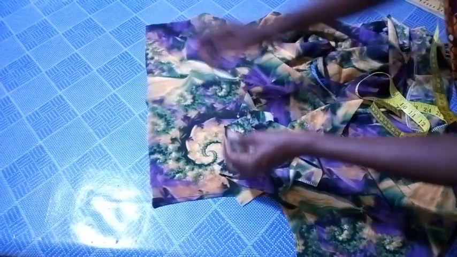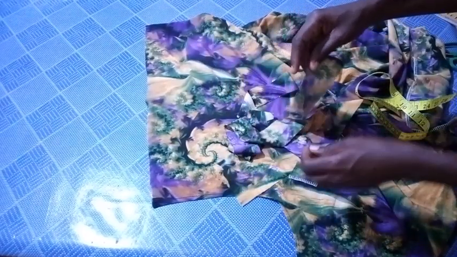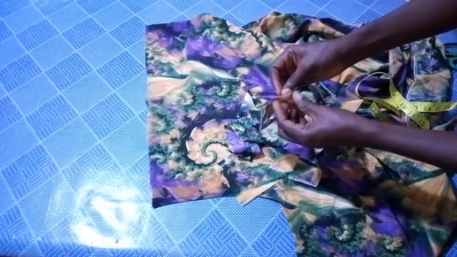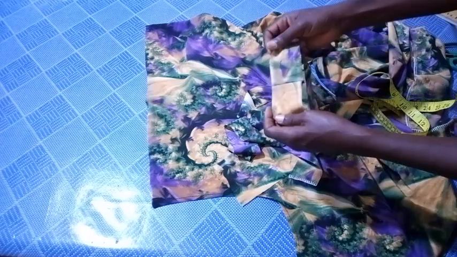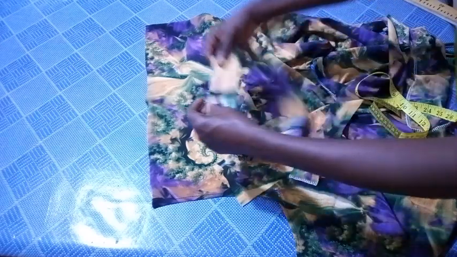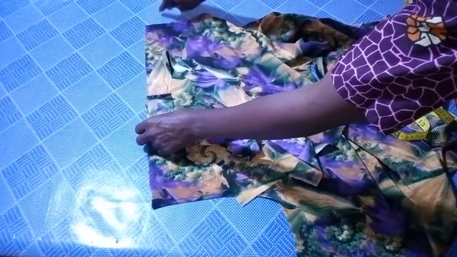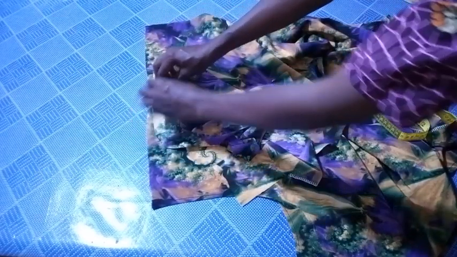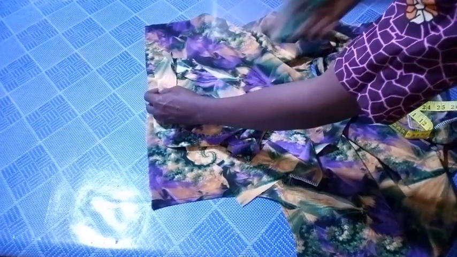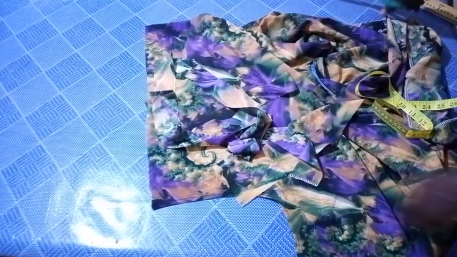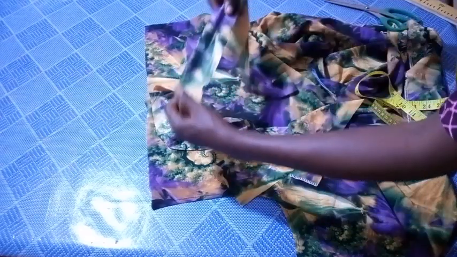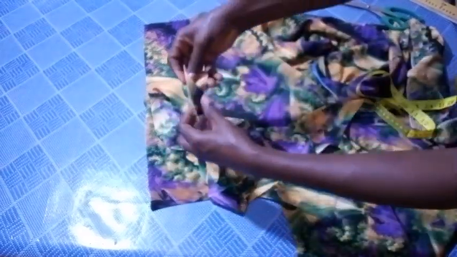Then I open it. After opening it, then I'm going to place this center front right side to right side. So I place it and I seal it. By the time I seal it, now the extra here, I'm going to fold it.